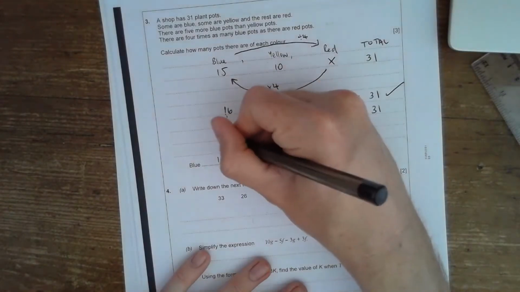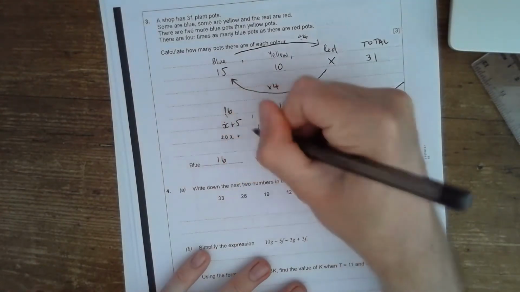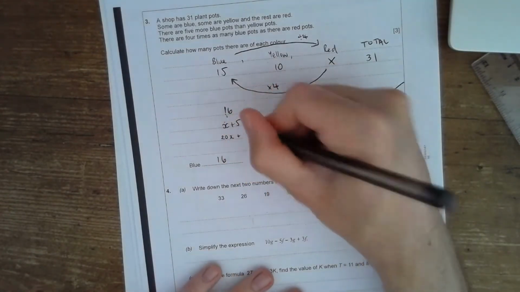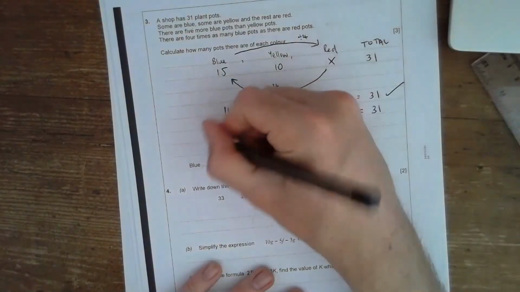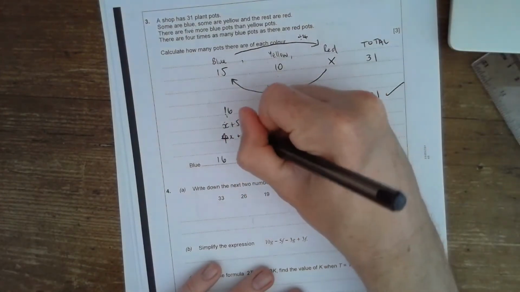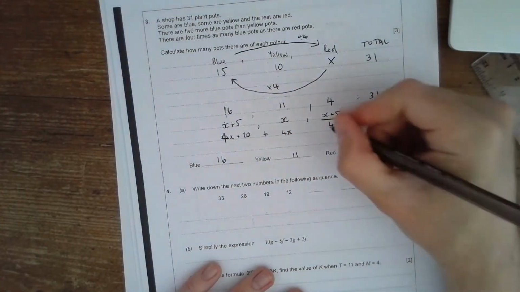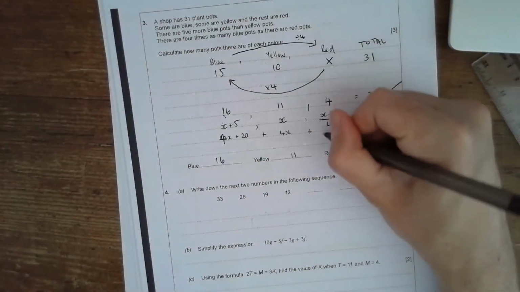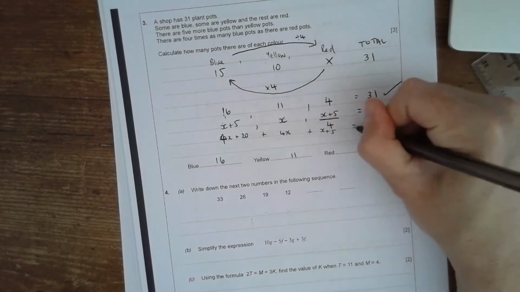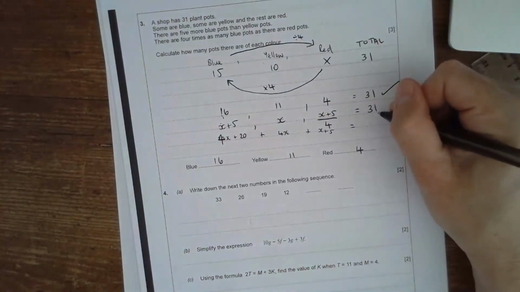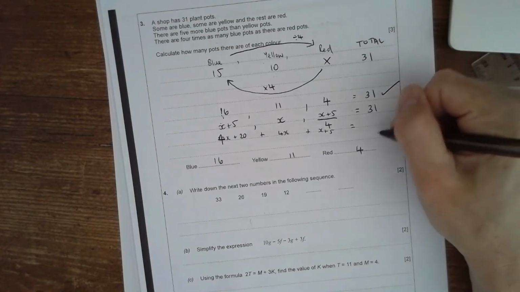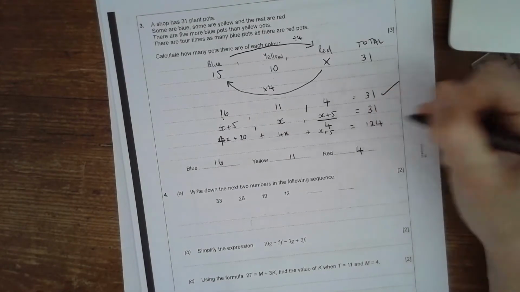Timesing this by 4 will give me 4x plus 20 plus 4x. I'm timesing that by 4 to get rid of this 4 here, and then times that by 4 would leave just x plus 5. And then 31 times 4 would give me, double it would be 62, so double that would be 124.